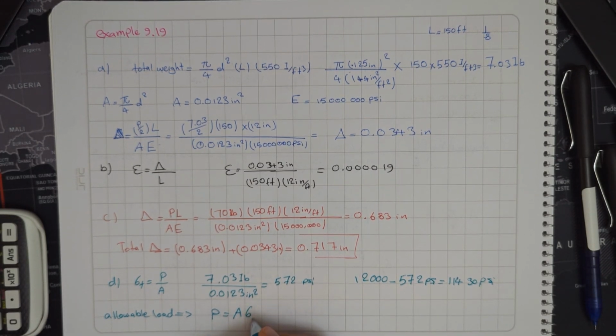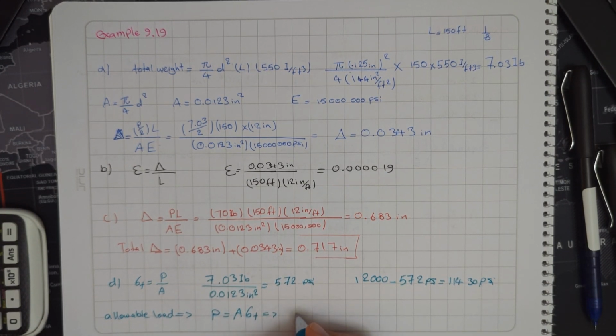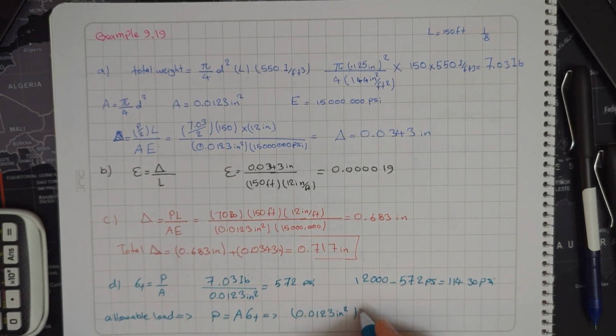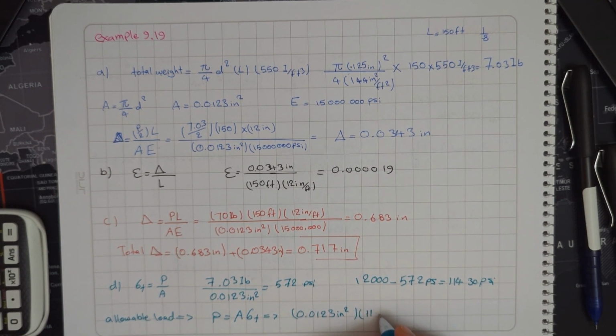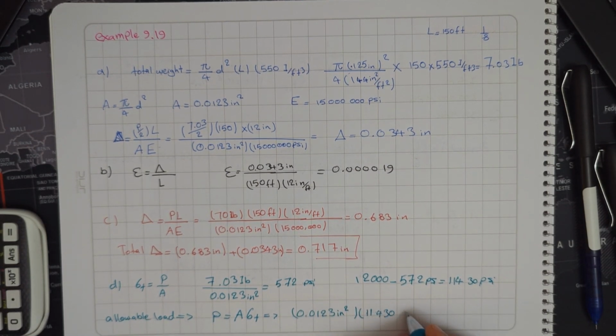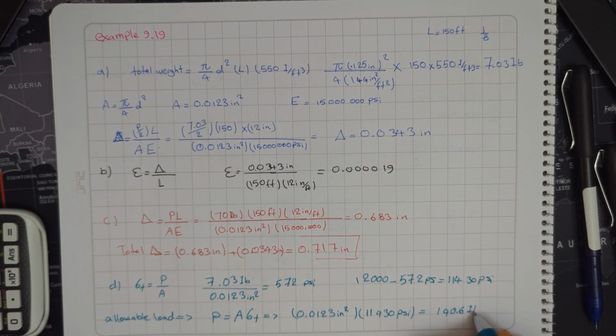So A is 0.0123 square inches and sigma T is 11,430 psi. And the final answer is 140.6 pounds.